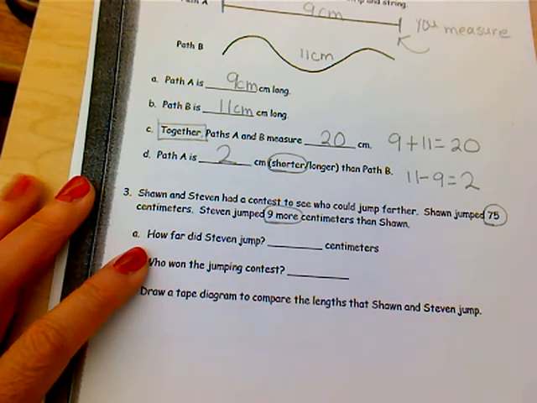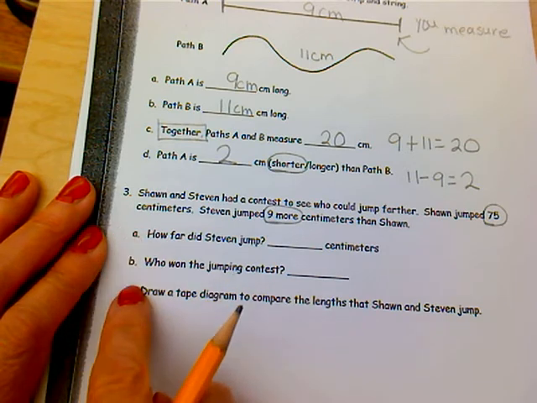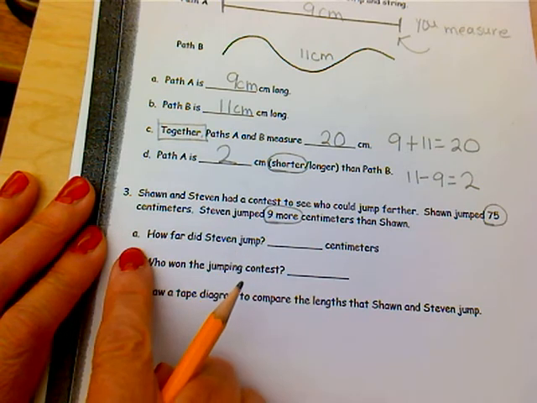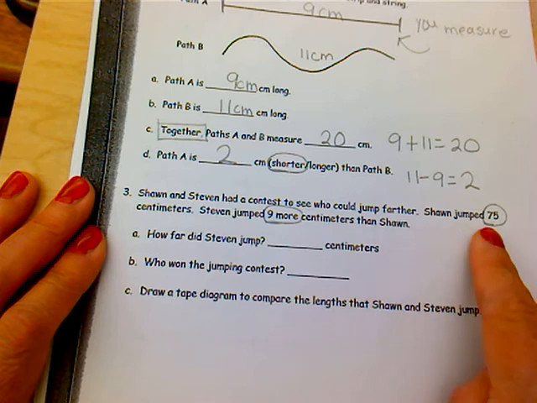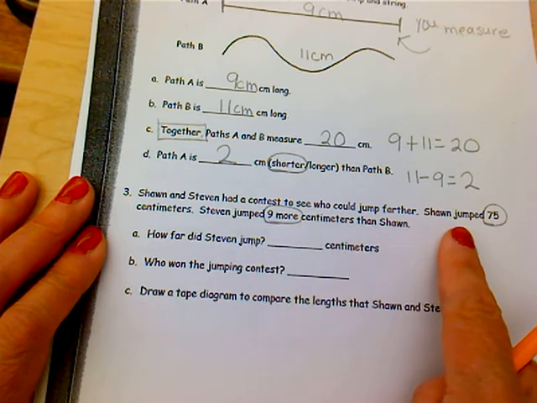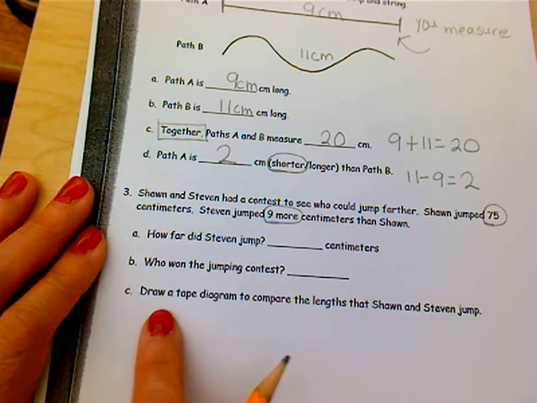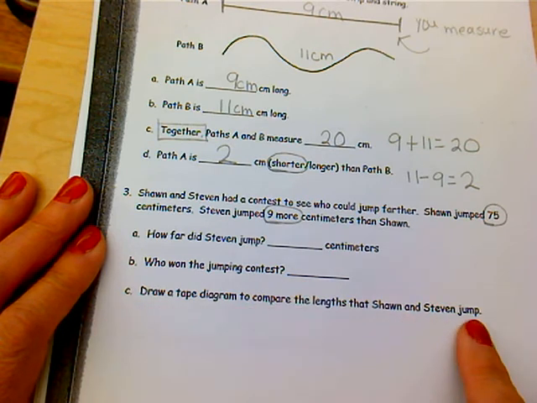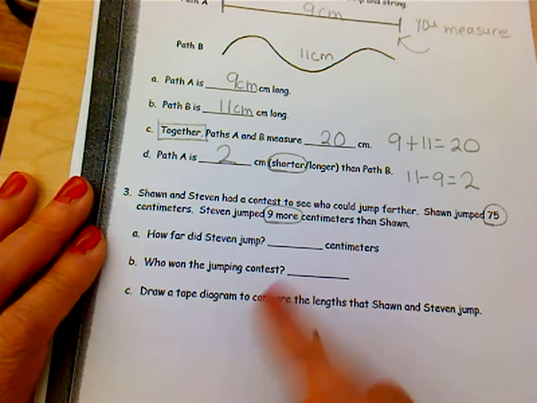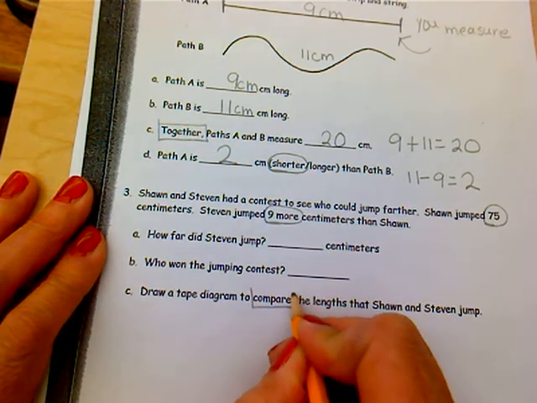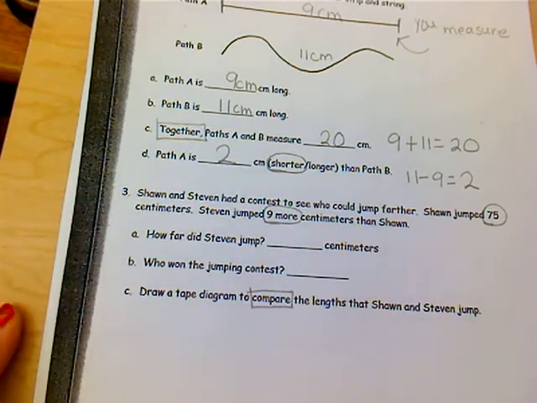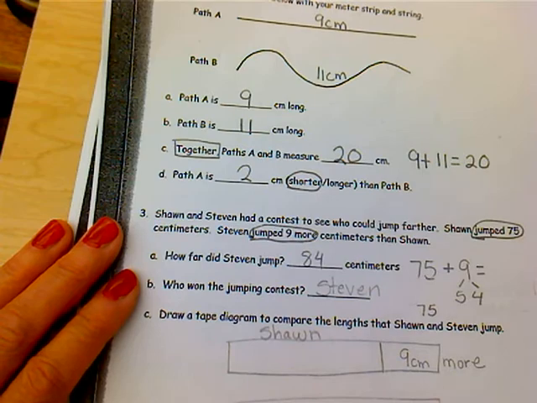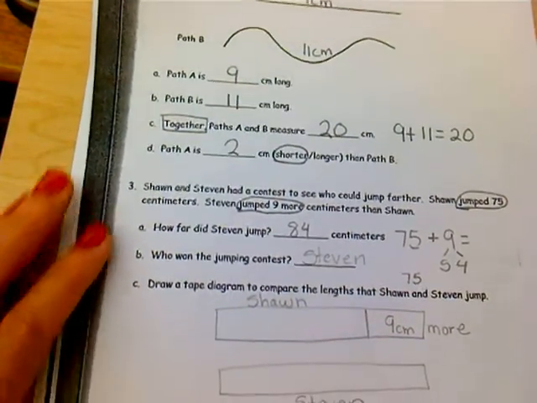Well, I want you to shut the video off and I want you to answer these 3 questions. How far did Stephen jump, based on what you know about what we've circled here? And I want to know who won the contest. And I want you to draw a tape diagram so that you can compare the 2 jumps. All right, that's your job. Do it now.